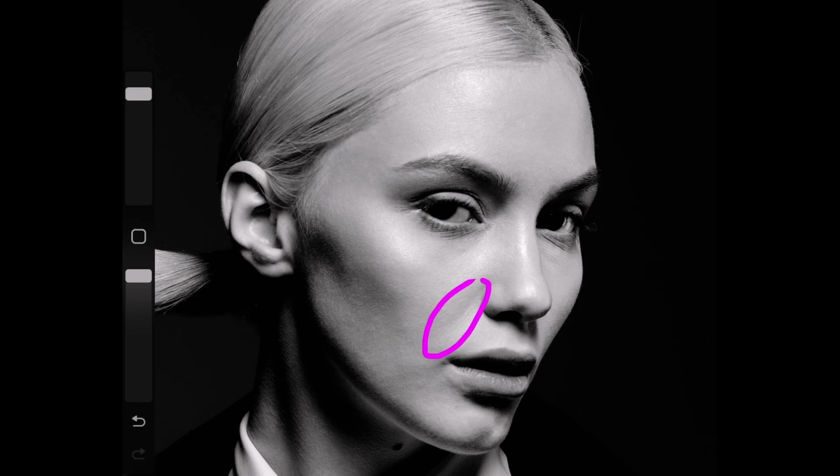You're going to pay attention to the fact that she's got this little dimple in her chin there, and the fact that right here on the side of the bridge of the nose is very, very soft. It is not as defined as some other faces would be. And this area right here is our highlight.